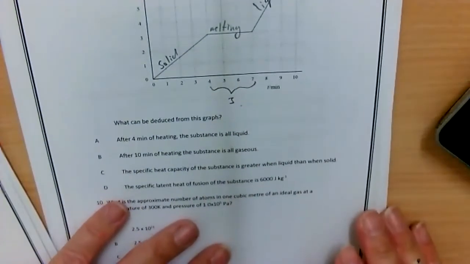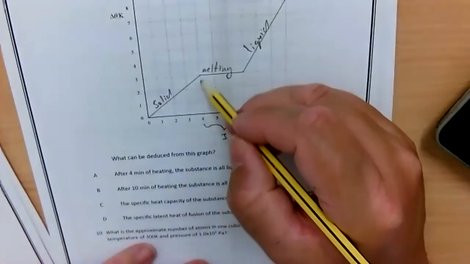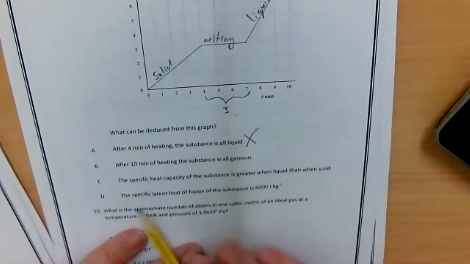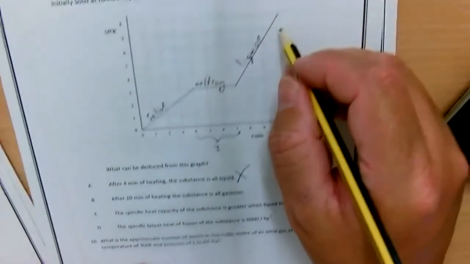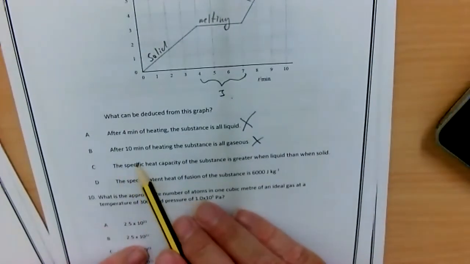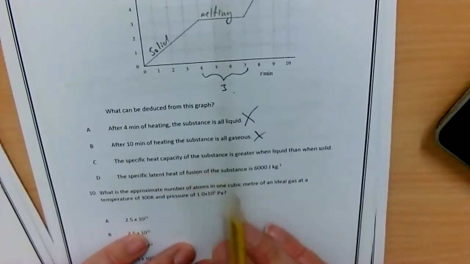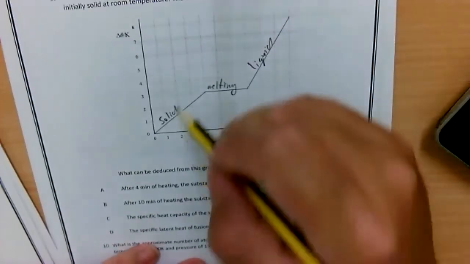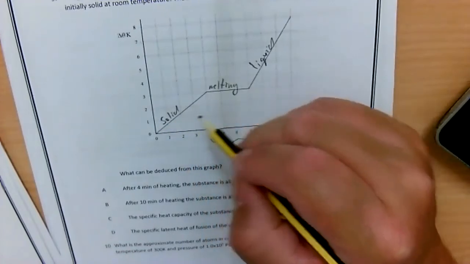So what does it say? It says after 4 minutes of heating, all of the substance is liquid. Well, no, because after 4 minutes it's just got to melting point, but it's not melted yet, so that's not correct. After 10 minutes of heating, all the substance is gaseous. Well, we've not had a change of state up here, so that's not true. The specific heat capacity of the substance is greater when liquid than when solid. If we think about it, the specific heat capacity would be how difficult it is to heat it up. And here, it's heating up.